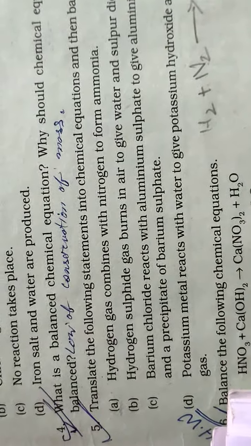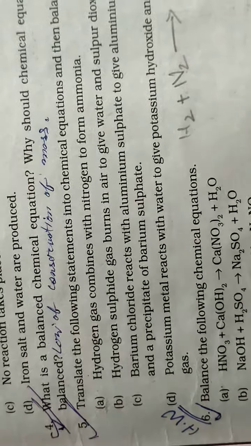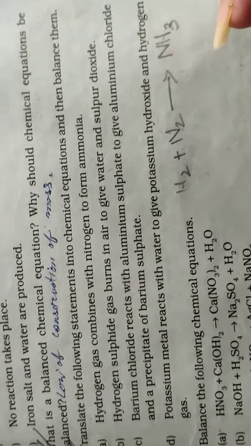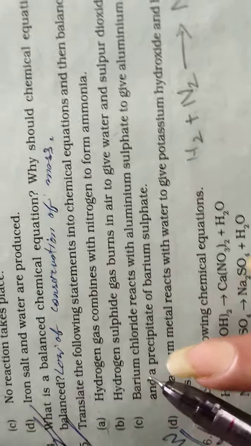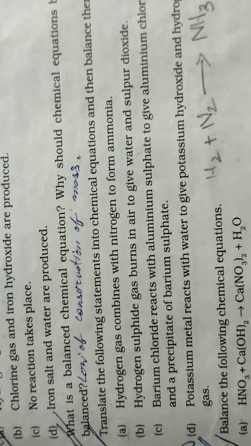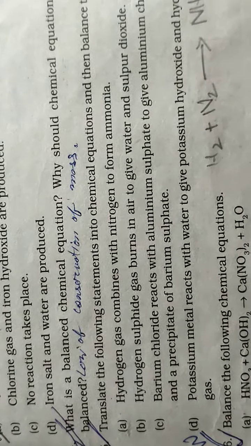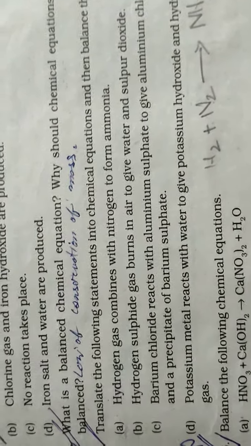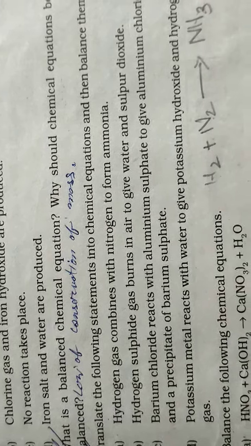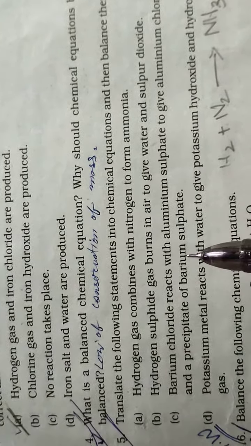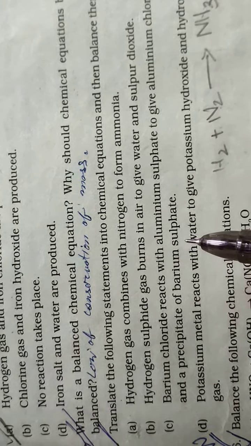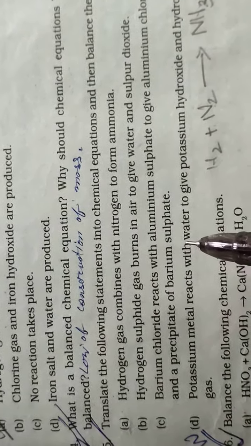To obey the law of chemical combination of substances, in which it was said that mass cannot be created nor destroyed.